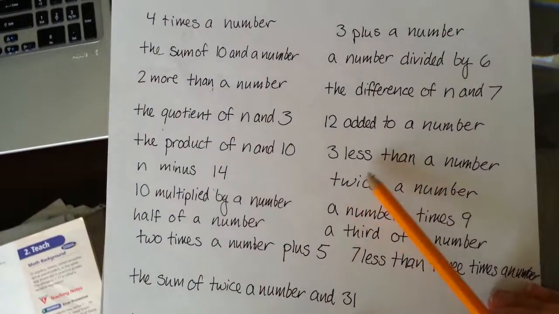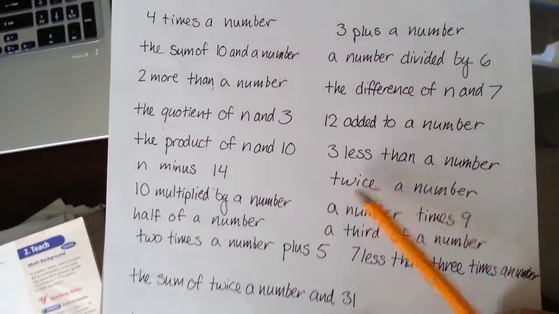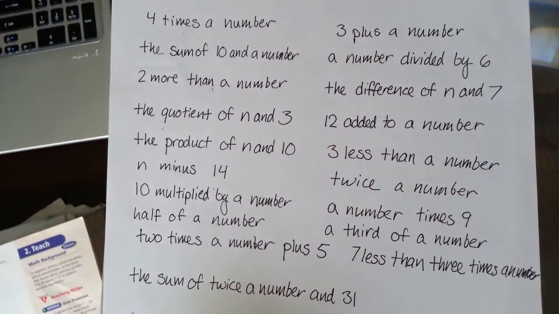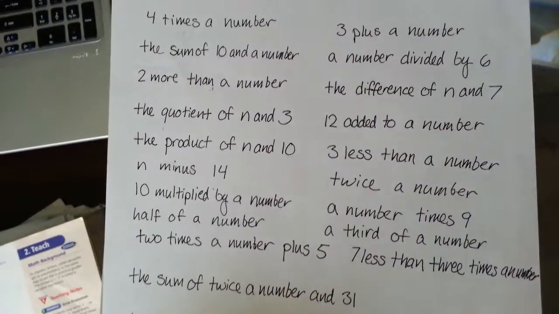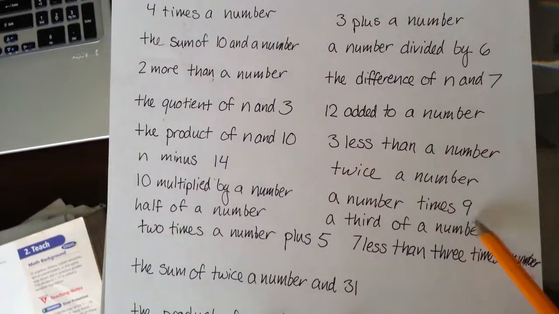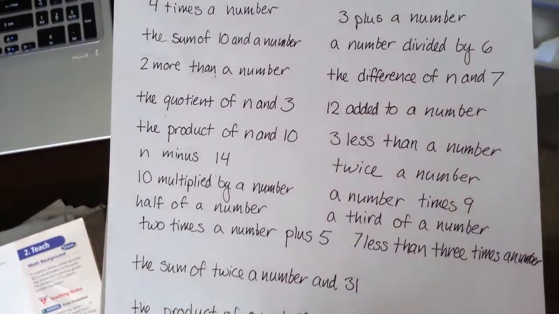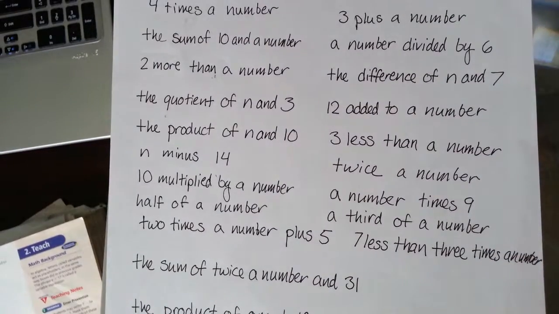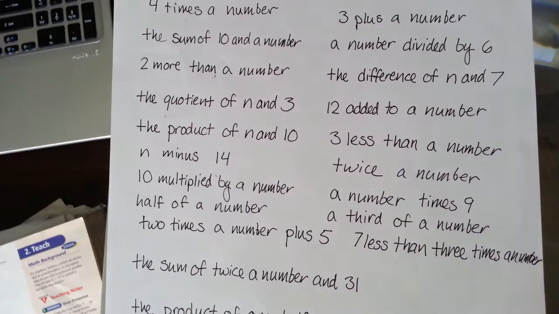All right, let's look at this next one. Twice a number. So that means 2 times. Twice is kind of like half, where half is always divided by 2. Twice is always multiplied by 2. A number times 9, that's multiplication. A third of a number, oh, that's another tricky one like half. A third means we're going to be dividing by 3, always dividing by 3.